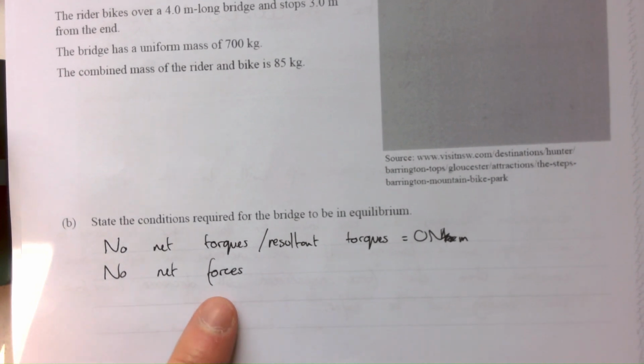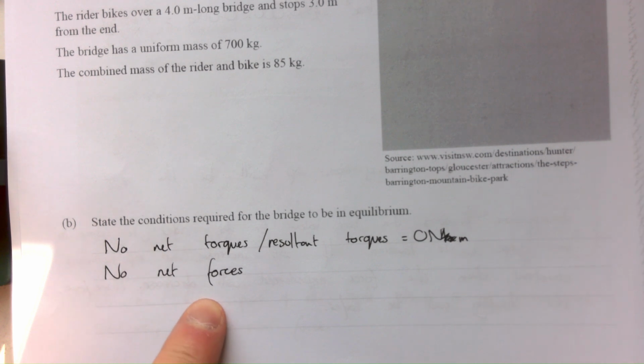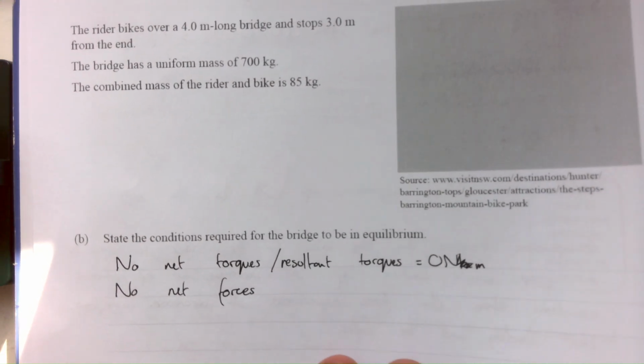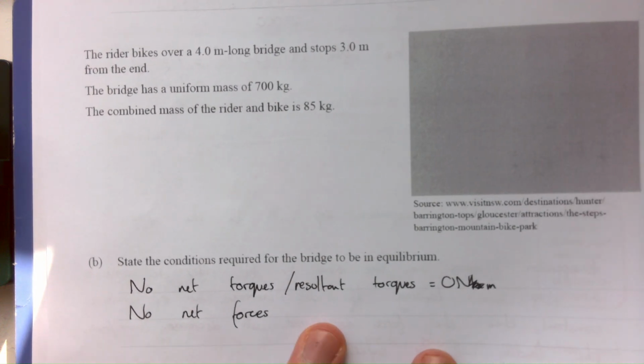To get achieved, you have to say both things: no net torques or no net forces, or forces are balanced, torques are balanced. Any way of saying both of those points gets you achieved. If you miss out one of them, you get not achieved.